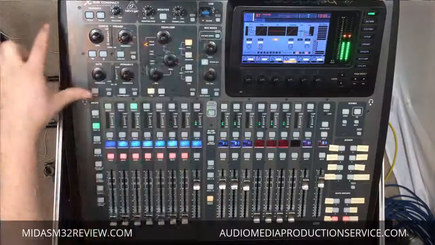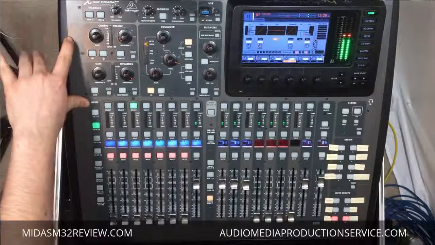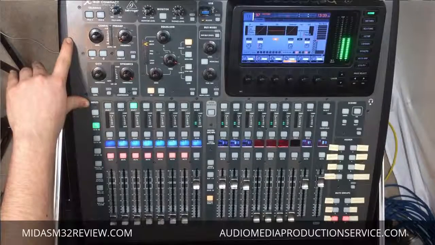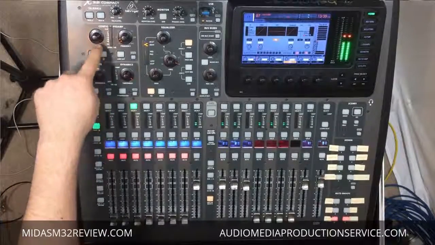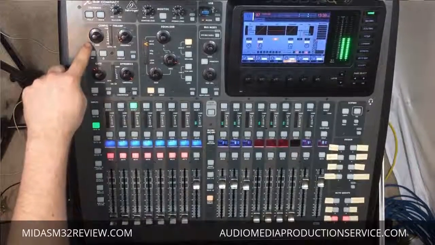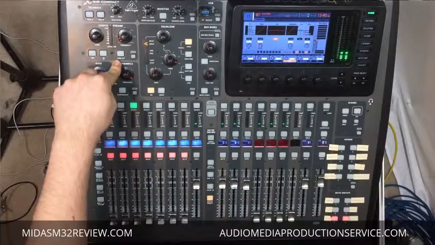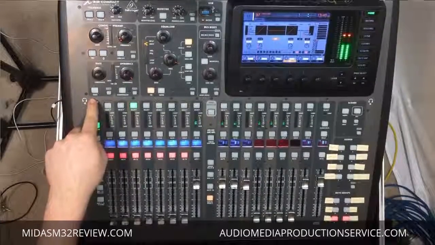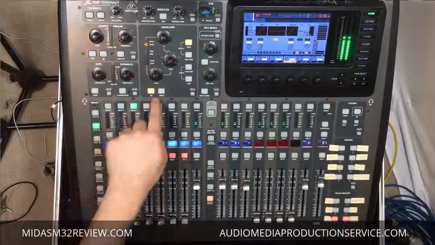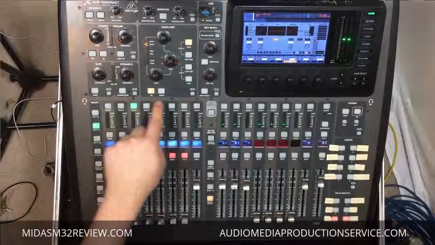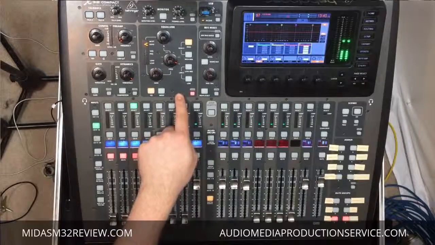So you have a dedicated fat channel for every channel or input or output you select. So on this board, the Midas, you have a config/preamp section. That's going to be your gain, your phantom power, your polarity reverse, your high pass filter. Underneath that, you're going to have a gate and a compressor. This can be an expander or a ducker also. You're going to have your equalizer. This is where you go EQ your channel.